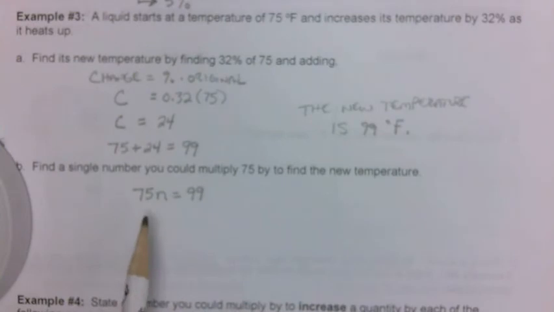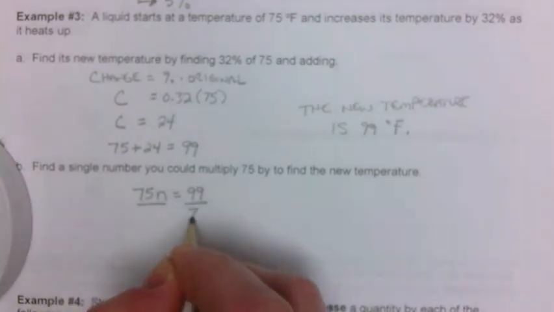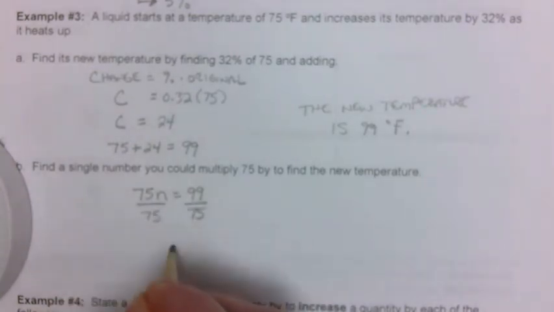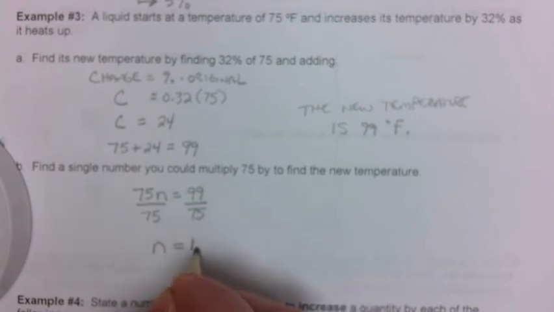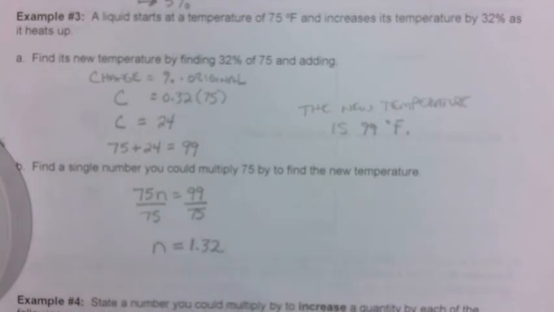We have to figure out the value of n by isolating the variable. Right now, n is being multiplied by 75, so we'll divide each side by 75. On the left, 75n divided by 75 is our 1n. And on the right, 99 divided by 75 gives us 1 and 32 hundredths. And hopefully you realize that this makes sense.